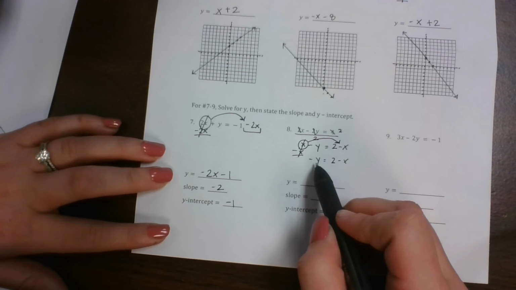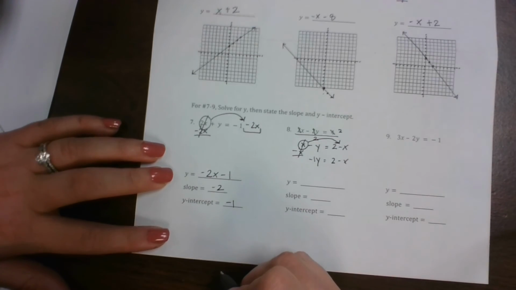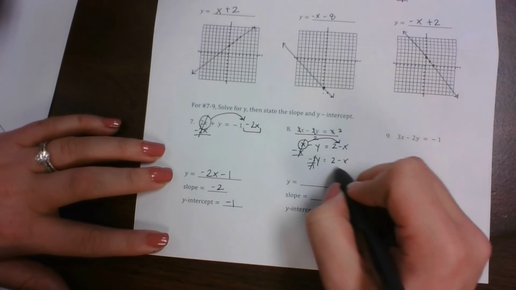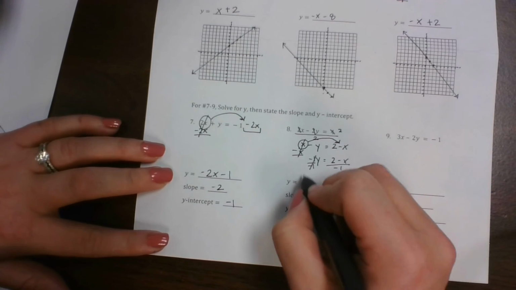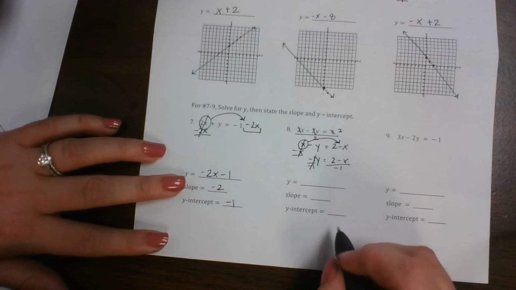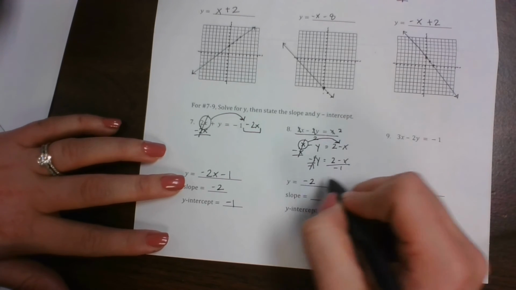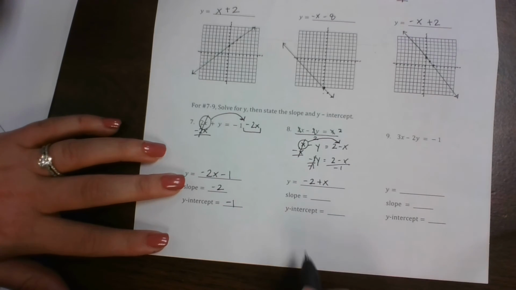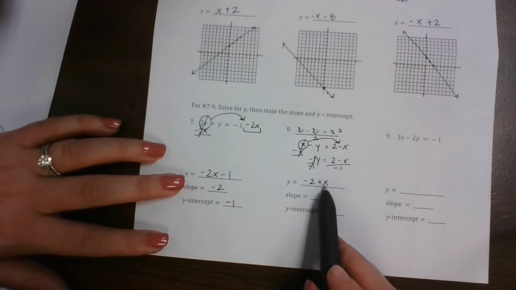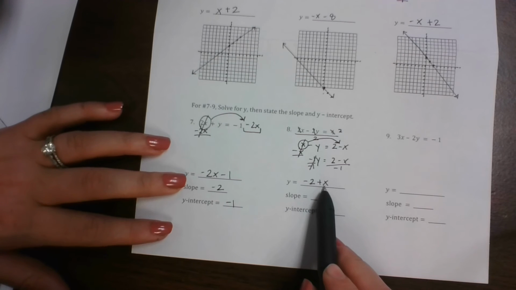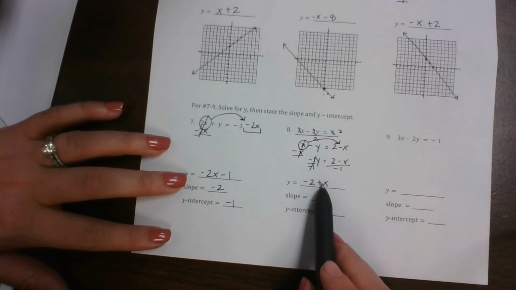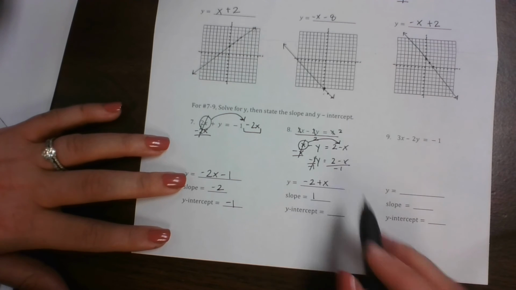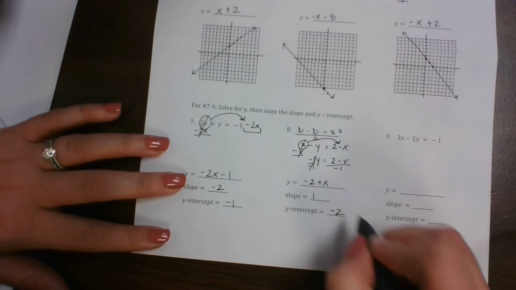And if you remember, that's basically a negative 1y. So I'm going to divide everything by negative 1 so it goes away. That will give me a positive y, a negative 2, and a positive x. Now, this is a little backwards, but just look for x and you'll find your slope. There's nothing in front of x, which means there's an invisible 1. And that number right there is our y-intercept. It is minus 2.